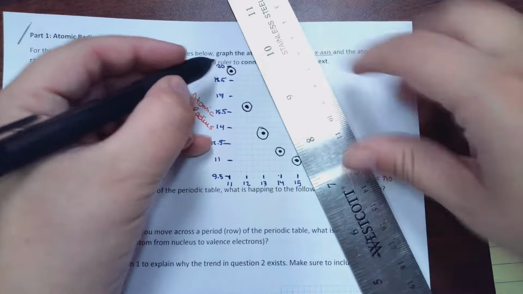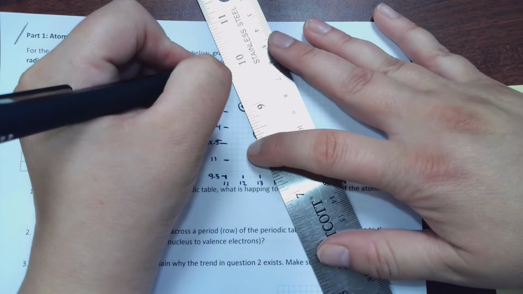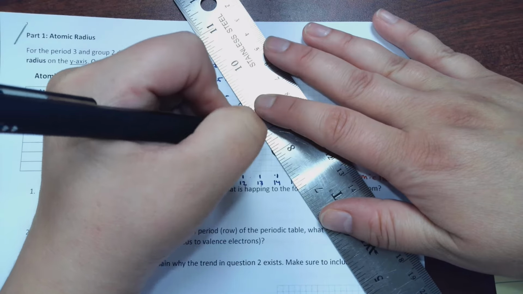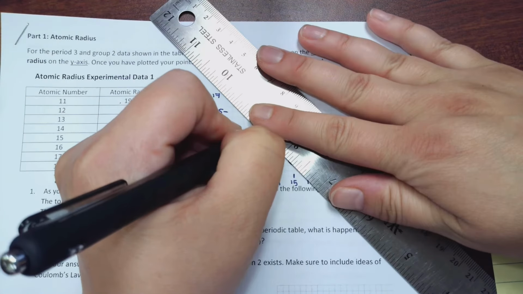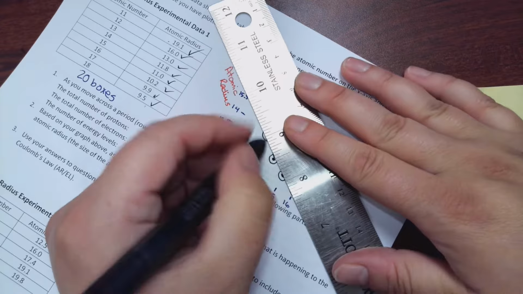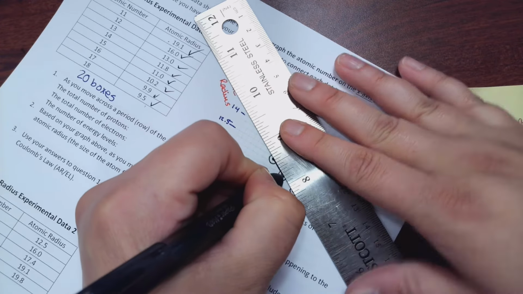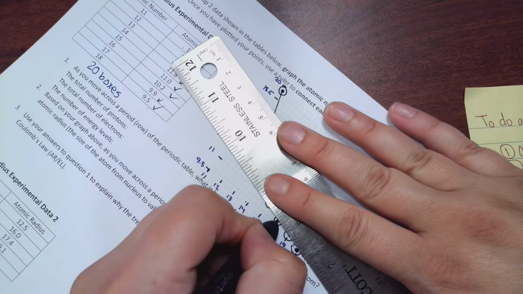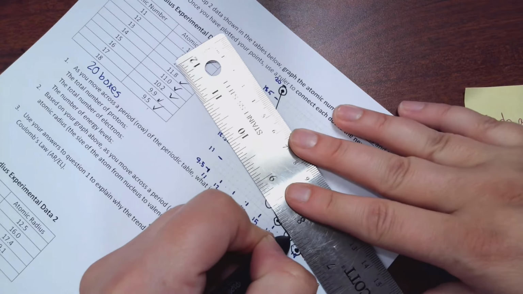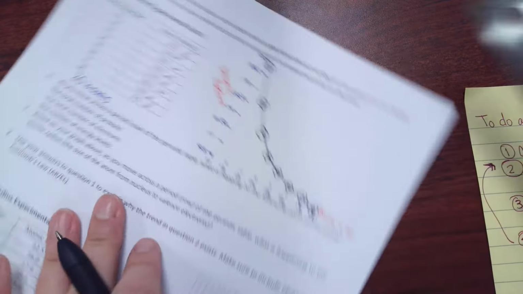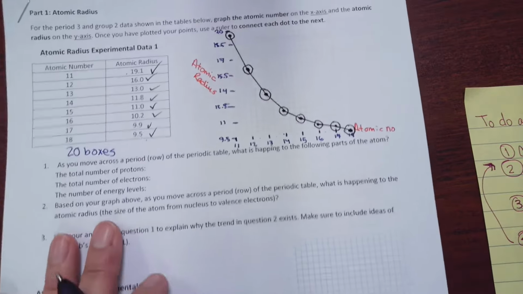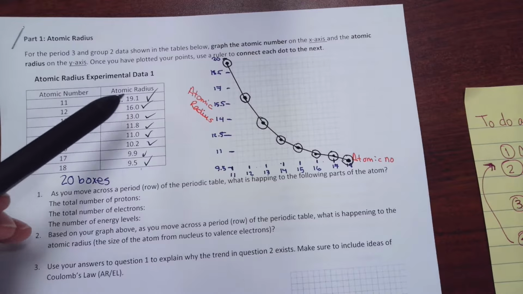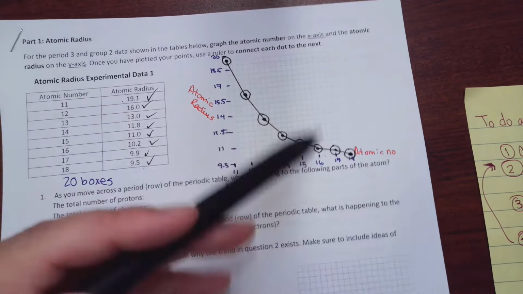So we're going to take our ruler and we're going to draw this nice and neat. Beautiful little curve we got going on there. So this is an inverse relationship. As the atomic number increases in a row, the atomic radius decreases.